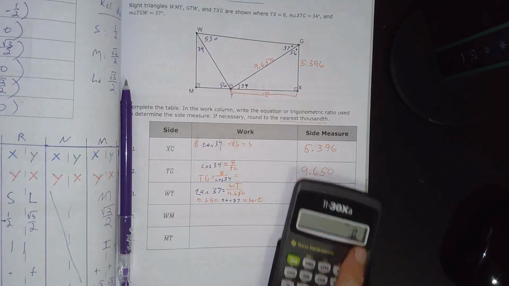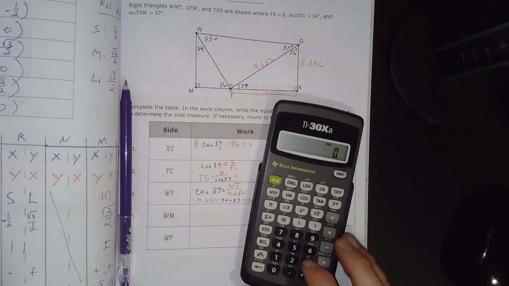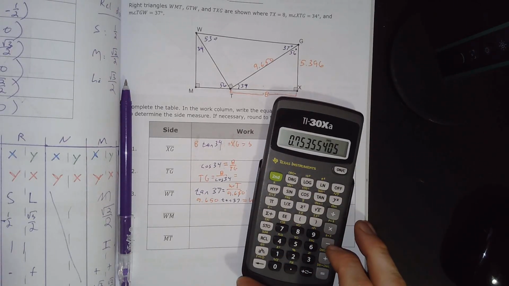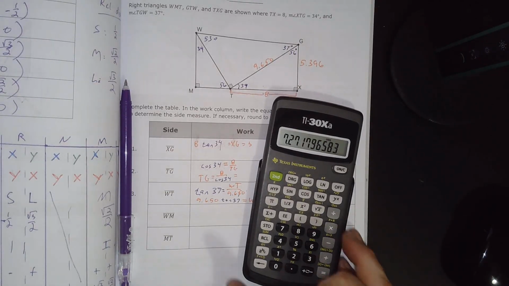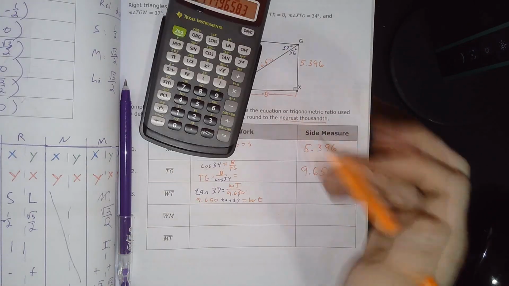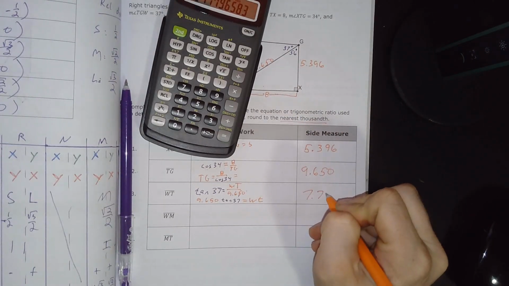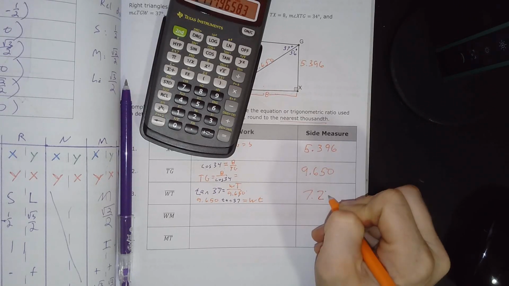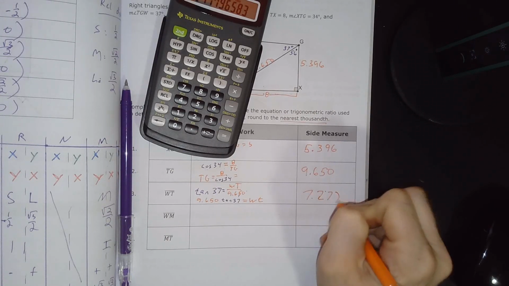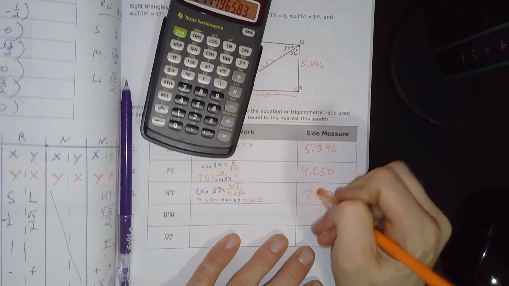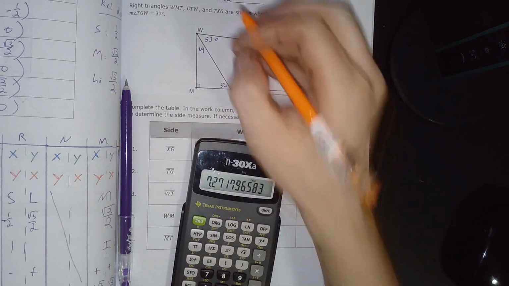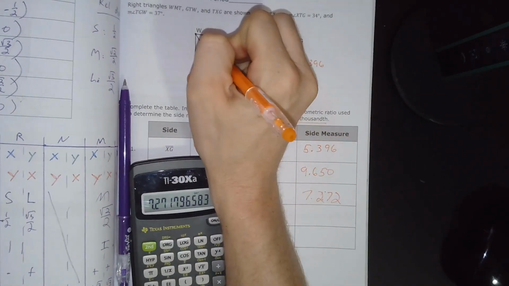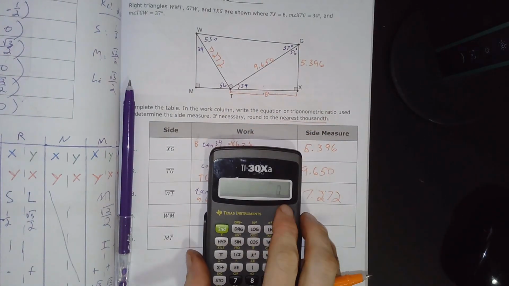I just think that's easier to put into a calculator. Tangent times 9.650 equals 7.272. All right, it's all coming apart now.